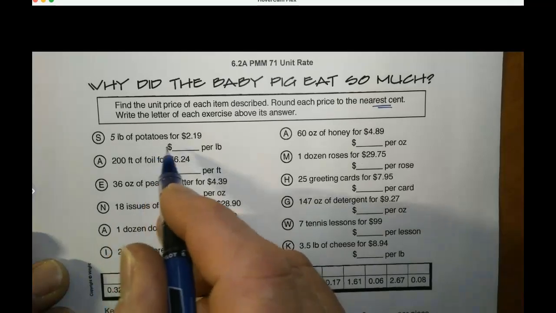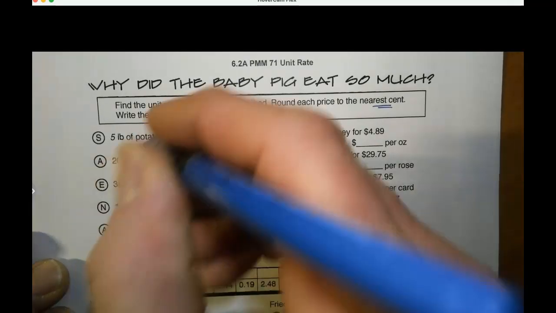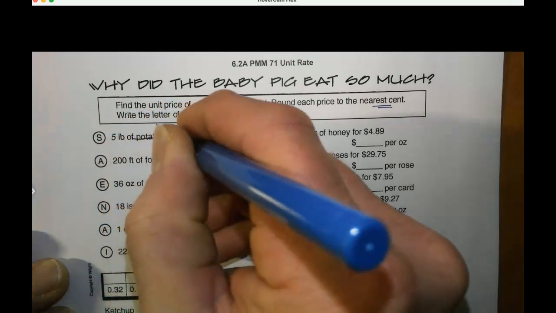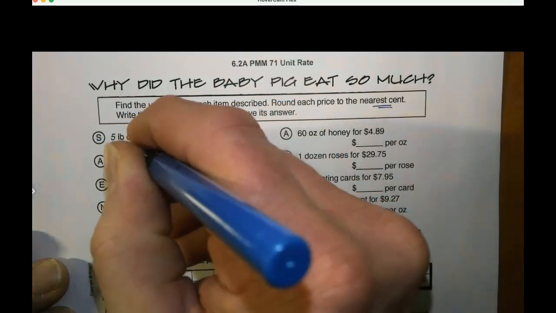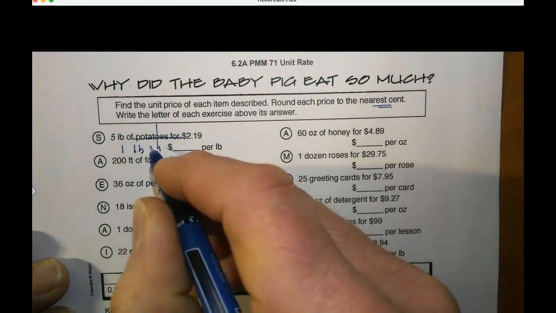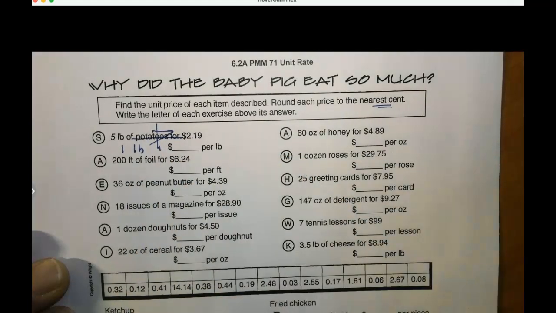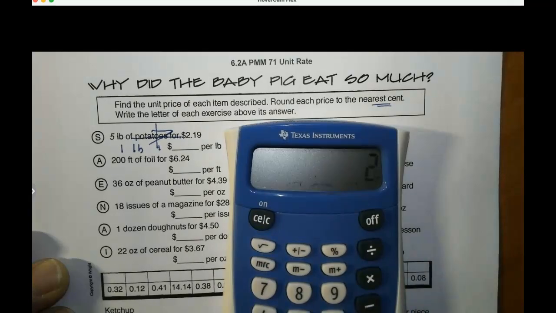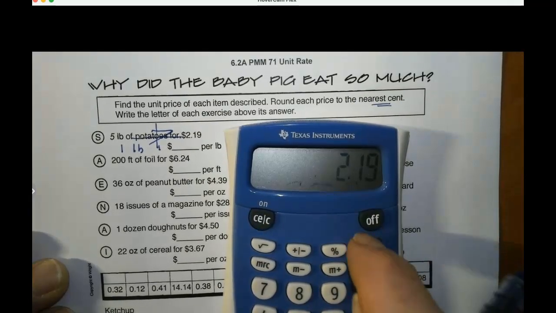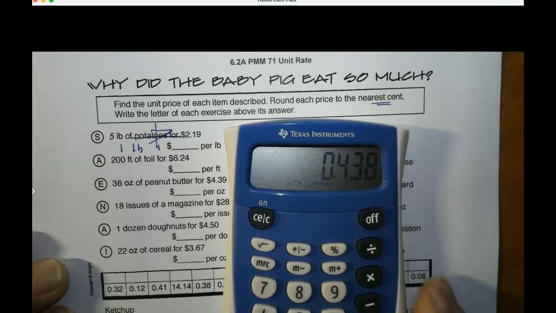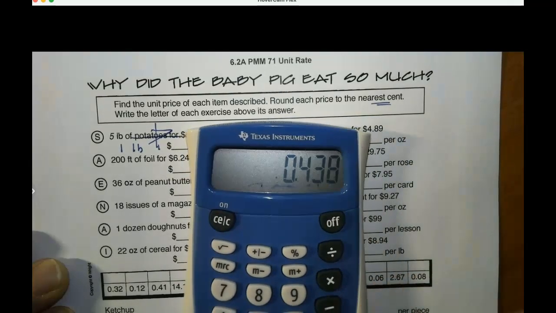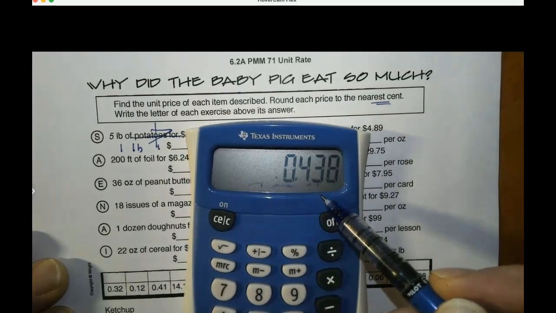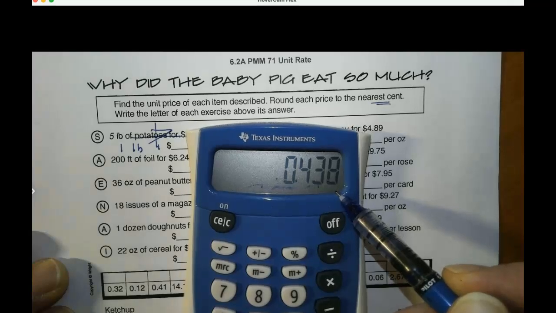So 5 pounds of potatoes are $2.19. How much is a pound? So I'm just going to drop this in. So we're looking for 1 pound. So we're just going to multiply diagonally and then divide. So we're really just going to take 1 times 219, of course, is 219. So we're just going to take 2.19 and we're going to divide it by 5. And we are going to get, take a look at that. This is 43 cents. Is there enough to call it 44 cents?